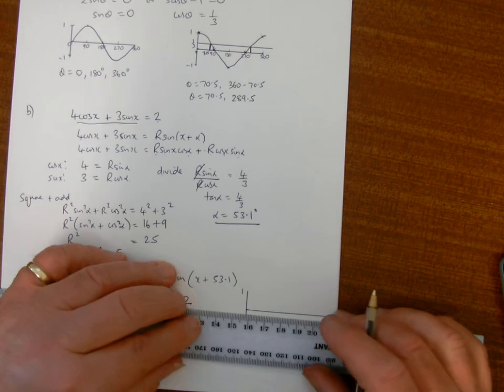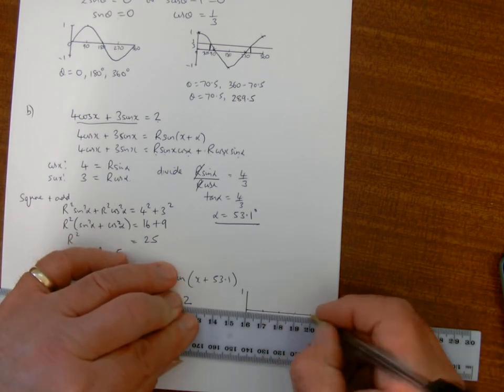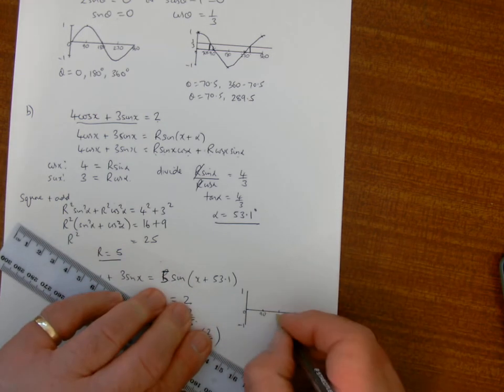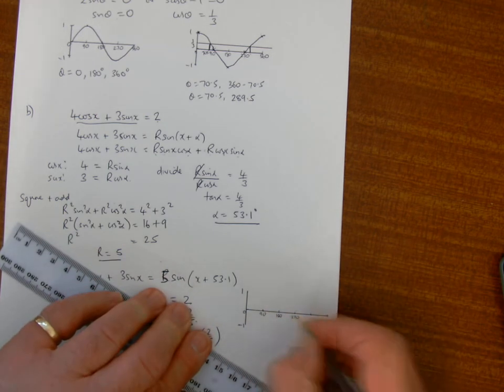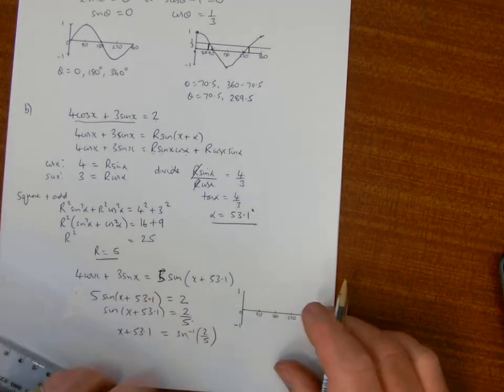Okay, so let's snap those off. It's 0, 90, 270, 360, 450.